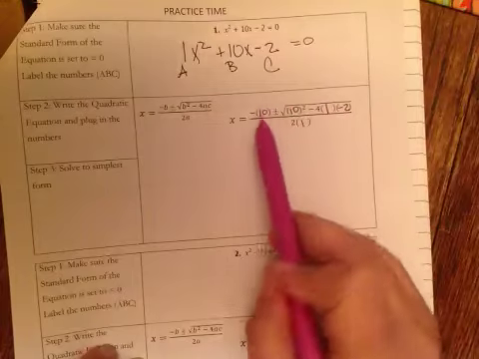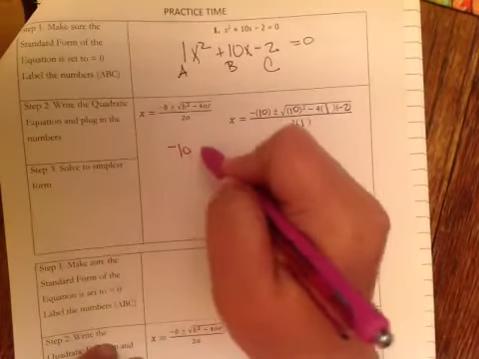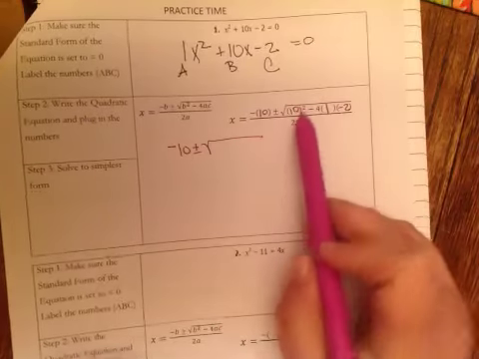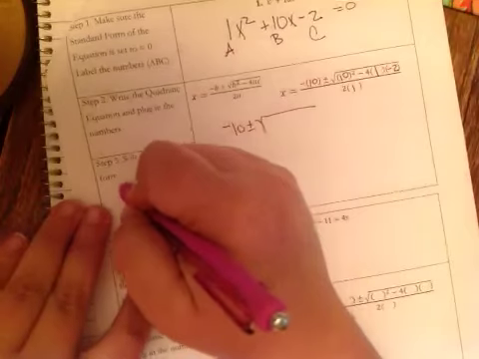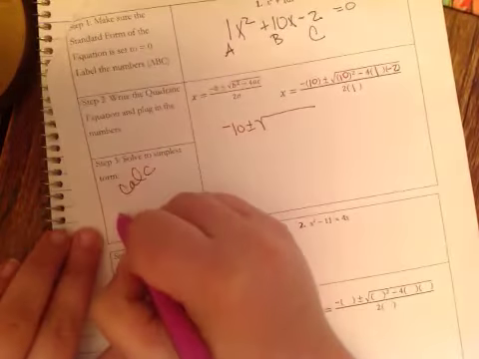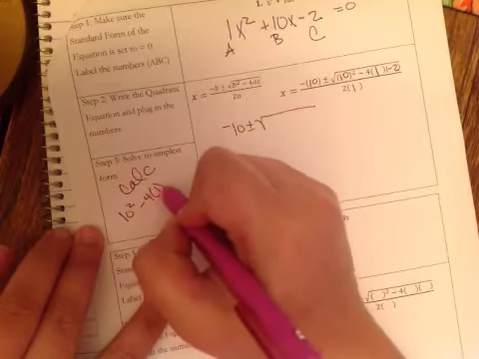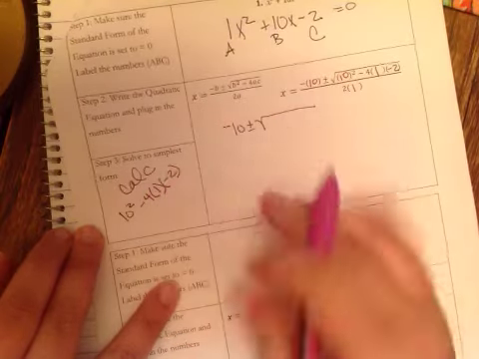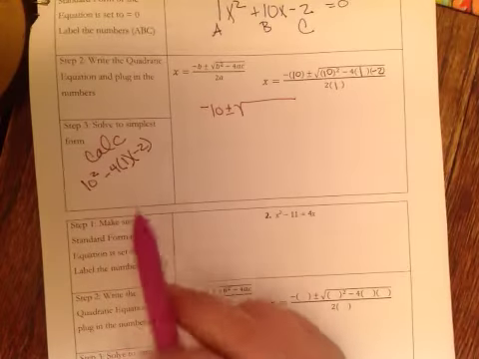Good job. So this is the same thing as a negative 1 times 10, which would give us negative 10, plus or minus the square root. 10 squared. Now, if you have your calculator, you would type in your calculator 10 squared minus 4 times 1 times negative 2. This is for a graphing calculator that I asked you to bring to class. If not, you're going to do it by hand.